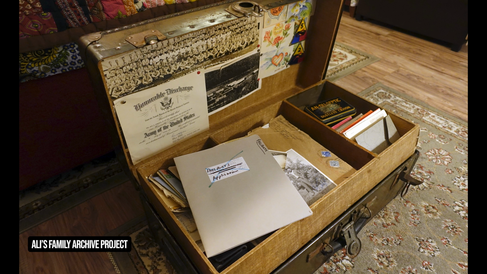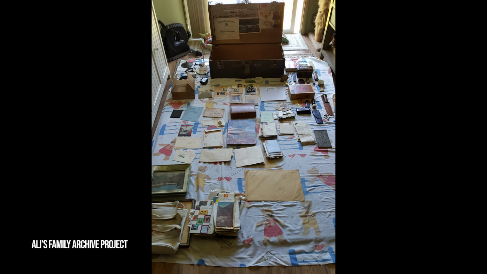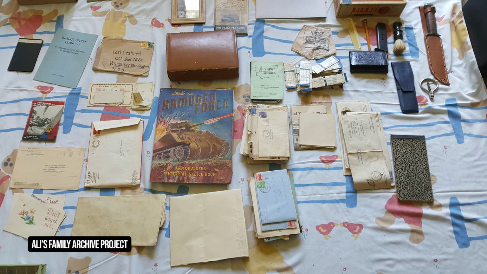I'm going to use my Uncle Carl's collection as an example. That was the very first family collection that I tackled. So Carl's collection came to me in his World War II footlocker. So the first thing that I did was I opened it up, I emptied the footlocker, and I made a list of everything that was in there.